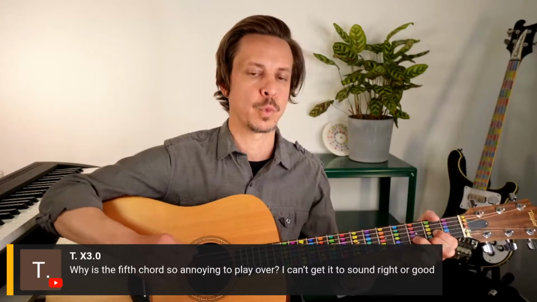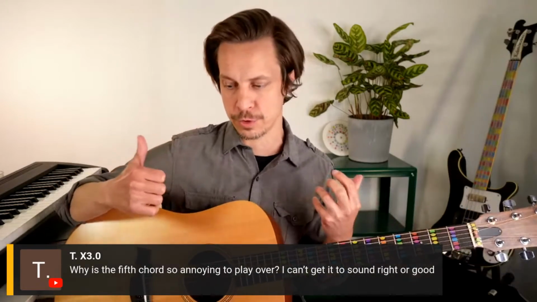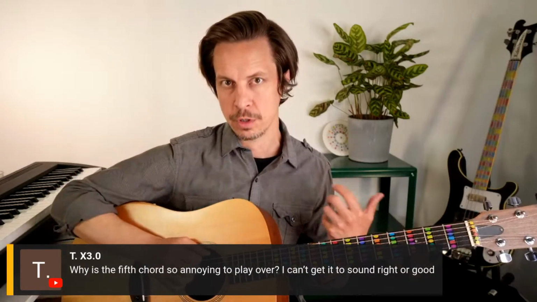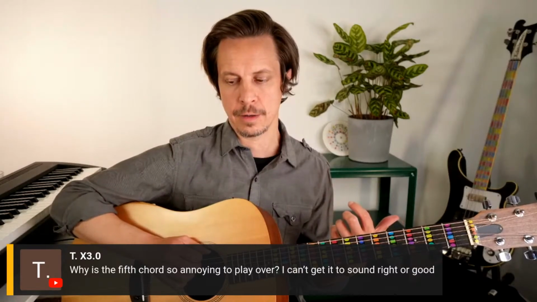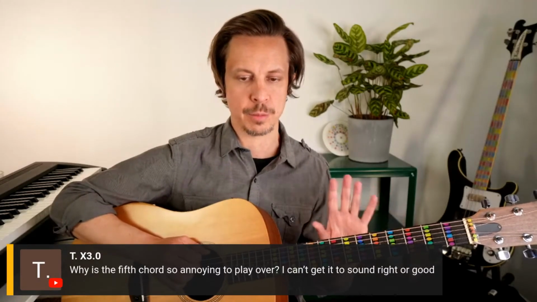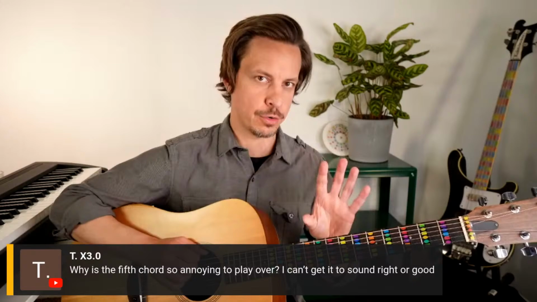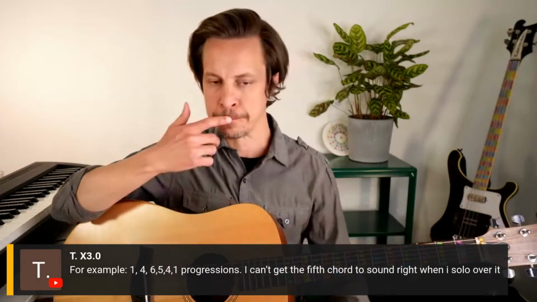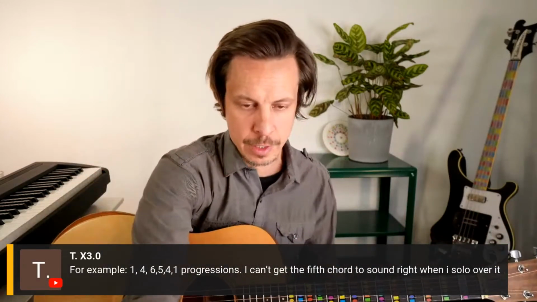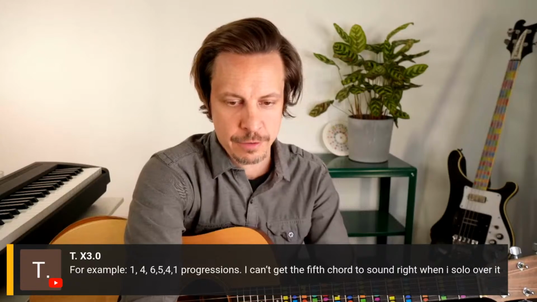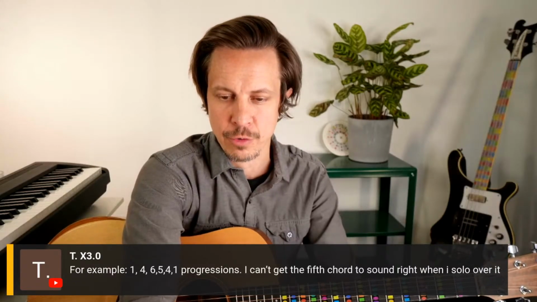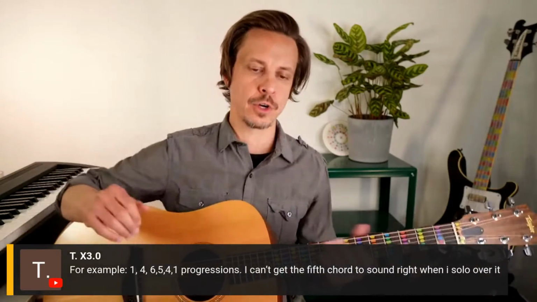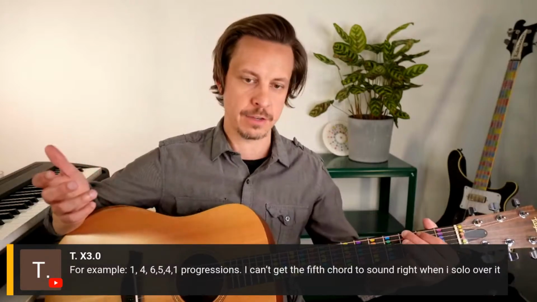So when you say play over, are you talking about like if you were to have a solo going over the 5? Is that what you mean when you say play over it? I guess just to make sure that I understand the context. So for example, okay, cool, perfect. So the 1, 4, 6, 5, 4, 1 progressions, I can't get the 5th chord to sound right when I solo over it. Okay, so let's play that in the key of G.